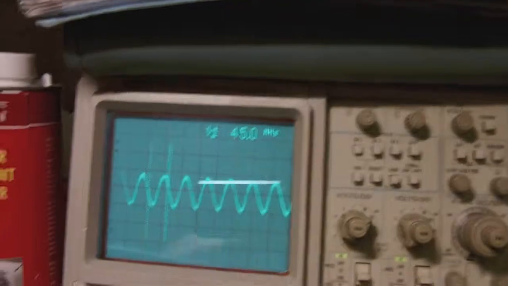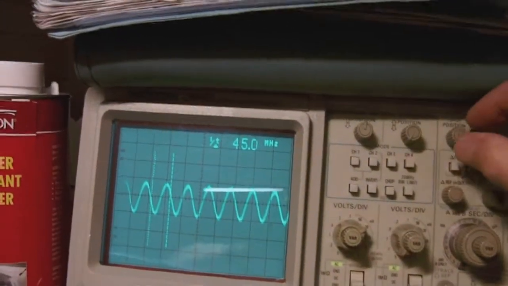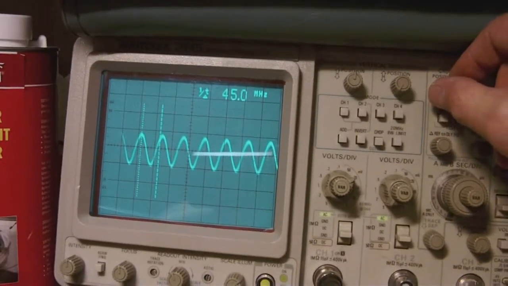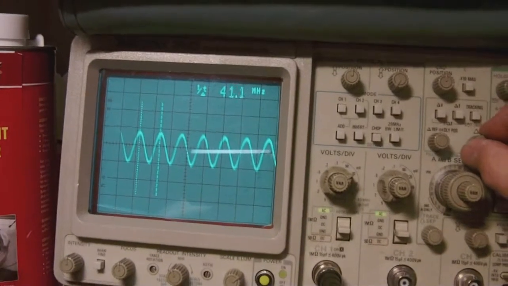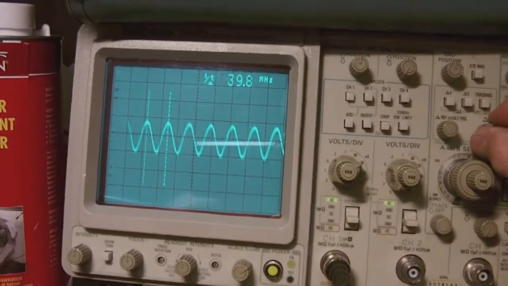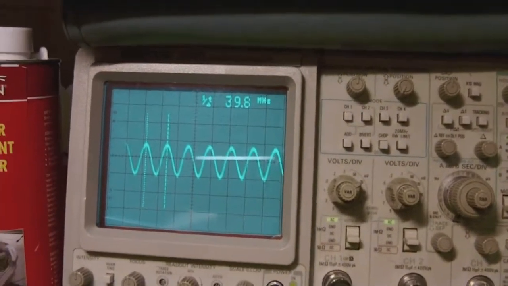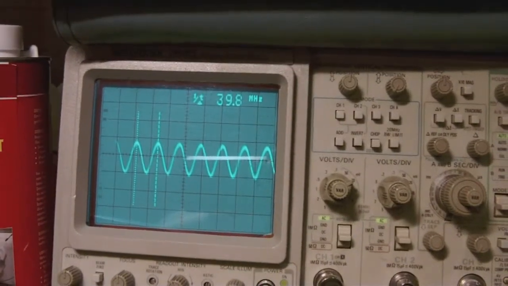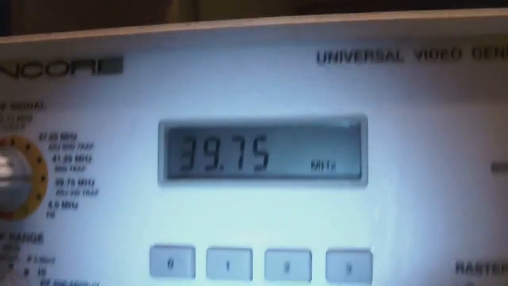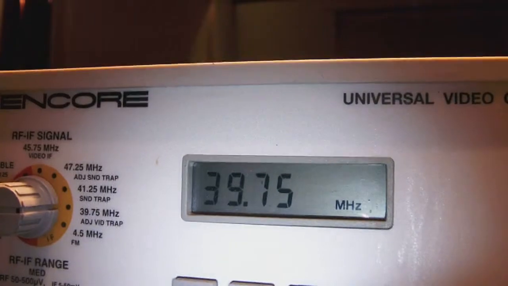This is supposed to be 39.75 megahertz, but let's see. Okay, the oscilloscope says the signal output is around about 39.8. Okay, if we watch the screen of the generator, it says 39.75. Pretty close.